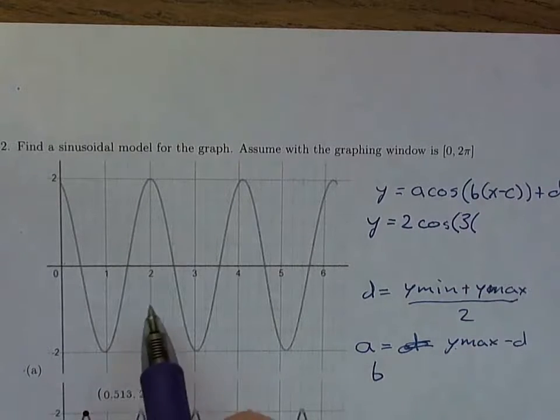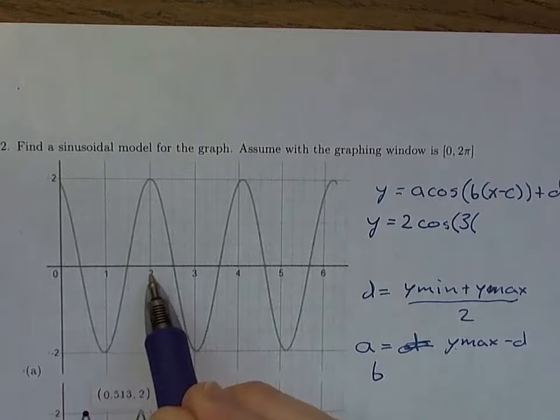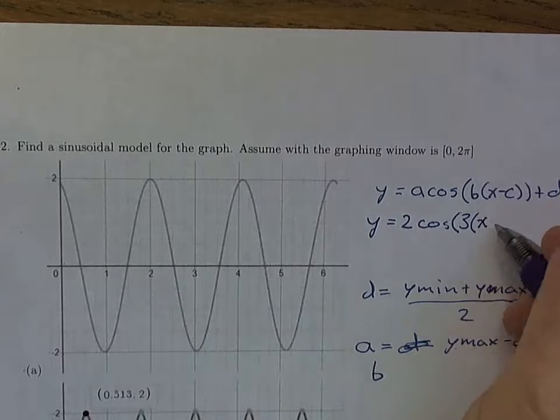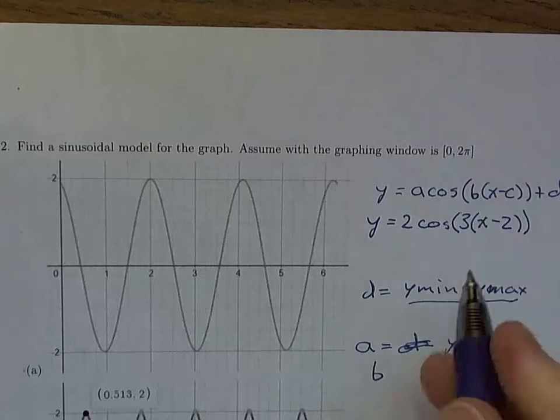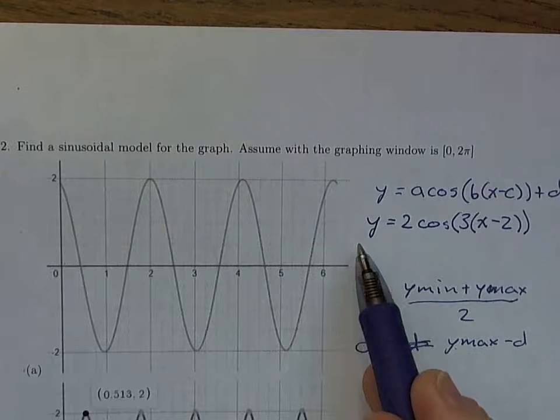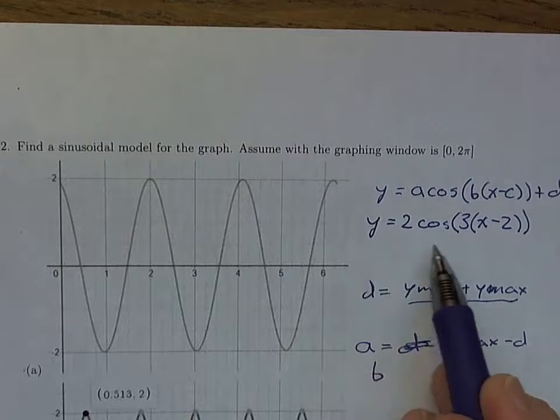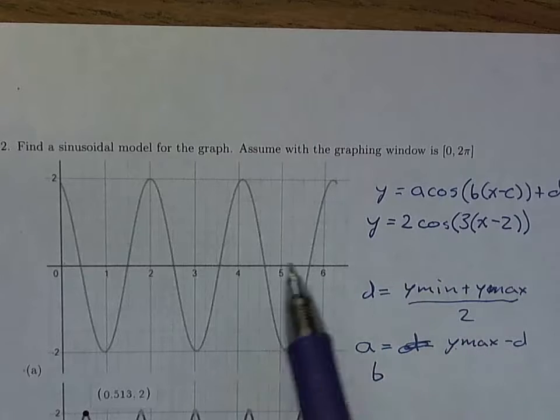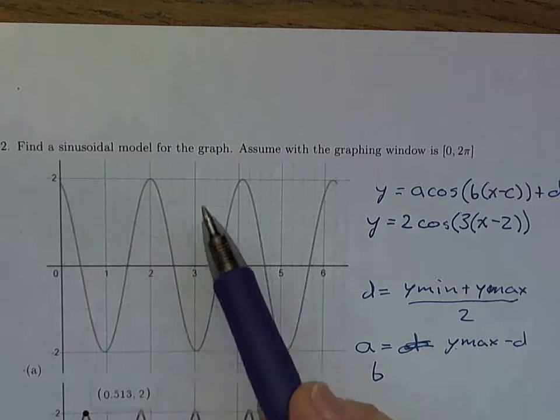Now, as far as c, well, that's where the max occurs. x equals 2, so it's x minus 2. There, we're done. So this right here is one particular model that describes this graph.